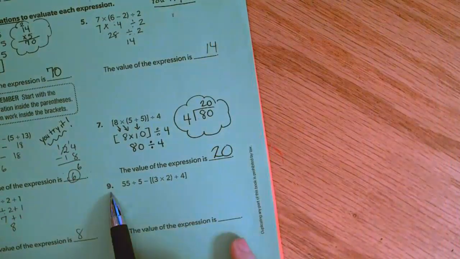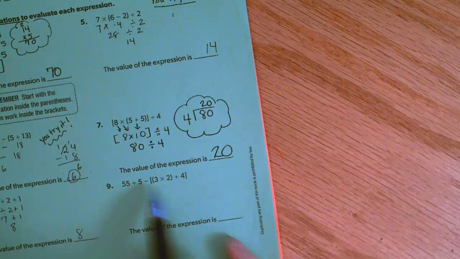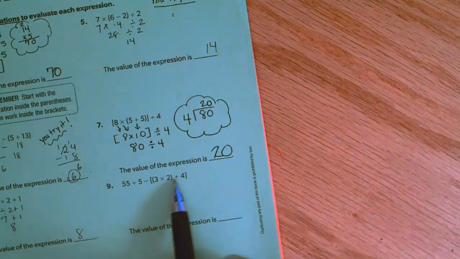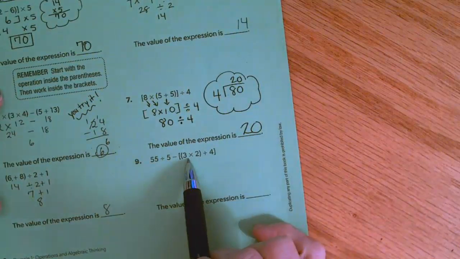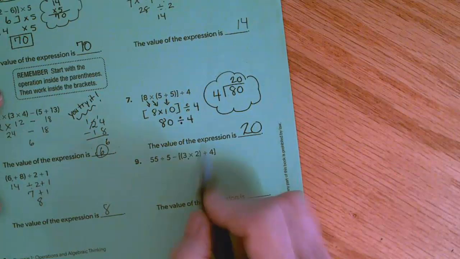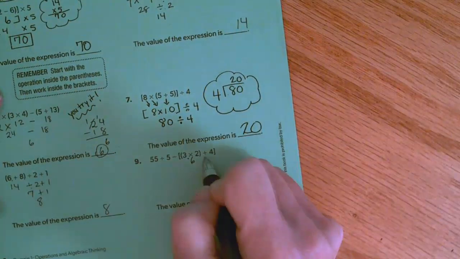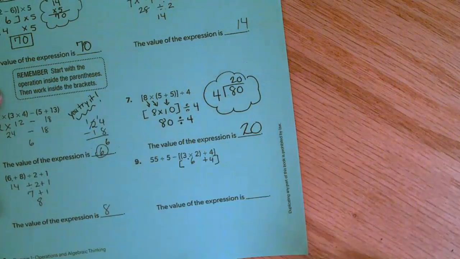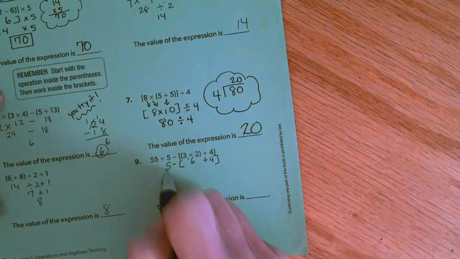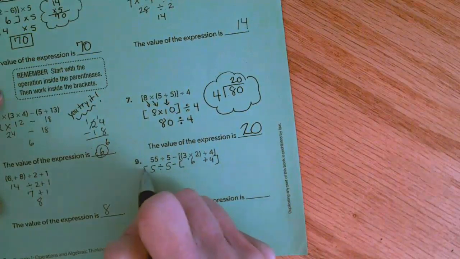And then number 9, 55 divided by, open brackets, then open parentheses, 3 times 2 plus 4, close brackets. I do my innermost grouping symbols first. I'm going to do my parentheses, 3 times 6. I bring down my operation symbol and my number, and then my brackets that I haven't done yet. My other operation symbol, 5, and divided by 55.